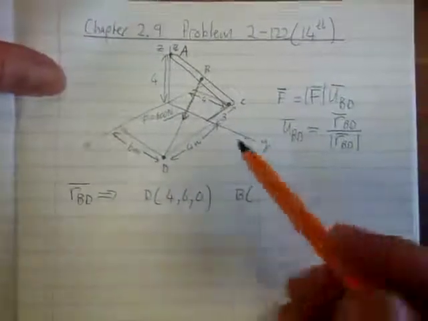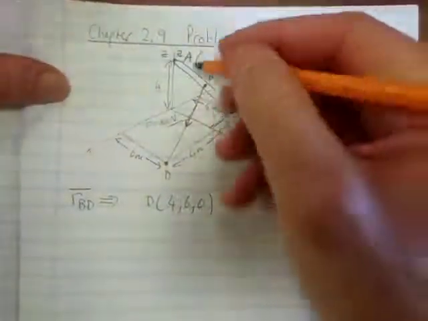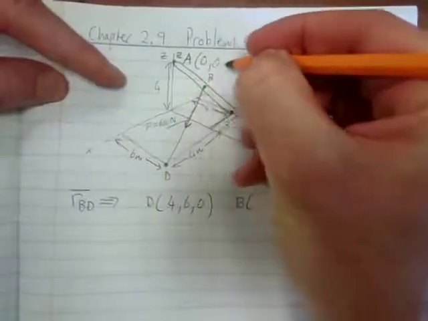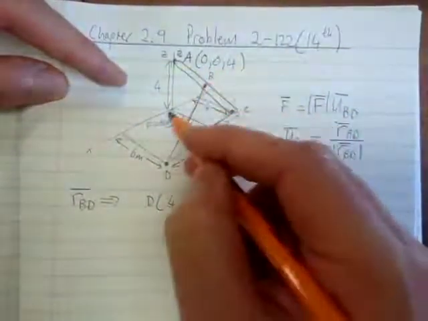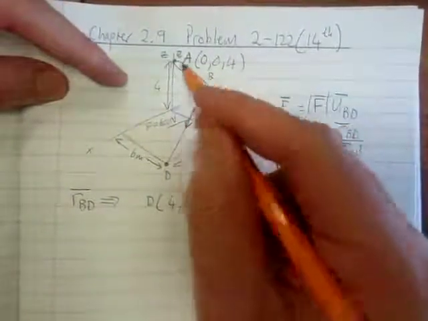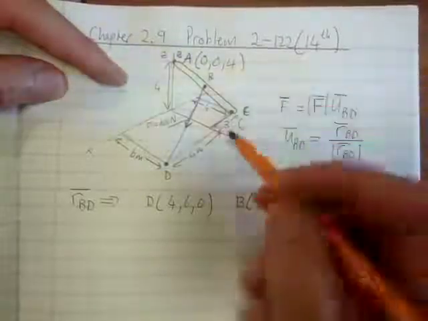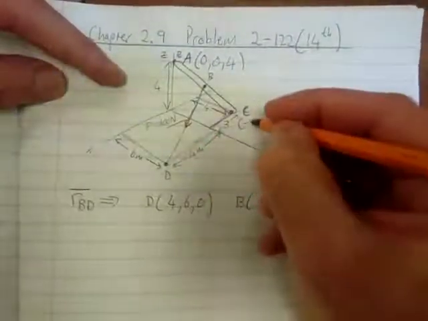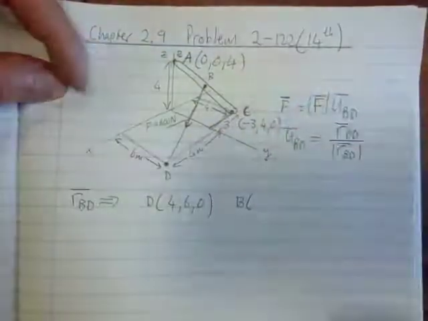Well, let's just look at A. What are the coordinates of A? 0, 0, 4. Okay, that point there, 0 in the x, 0 in the y, and 4 in the z. And what is C? The coordinates of C are what? Minus 3, 4, and 0.